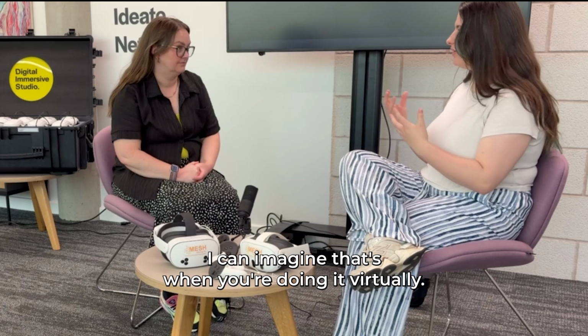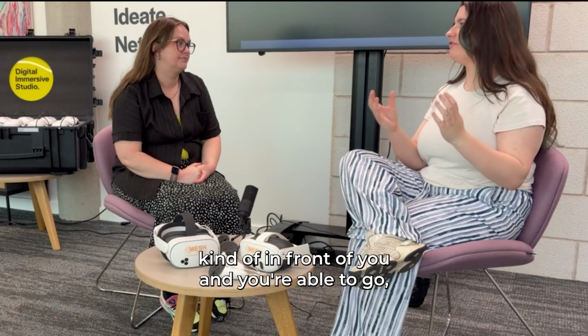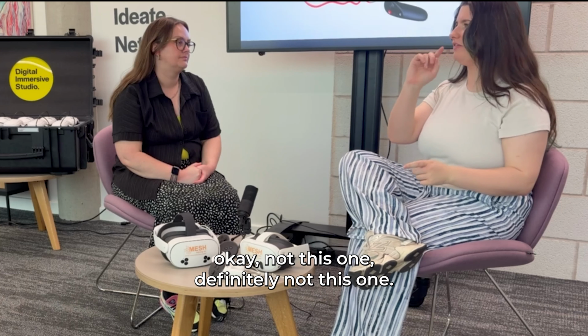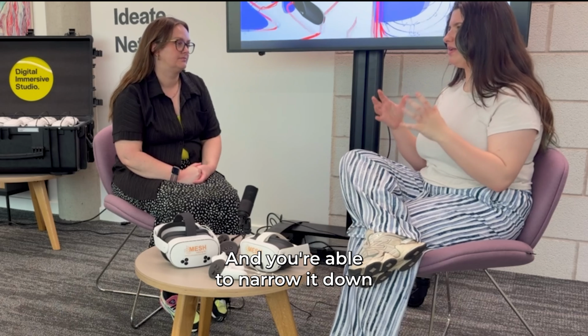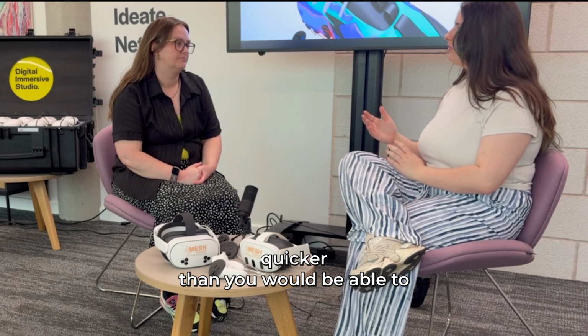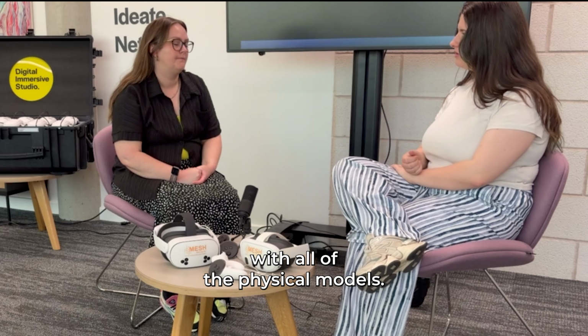I can imagine when you're doing it virtually, you have all the models in front of you and you're able to go, okay, not this one, definitely not this one. And you're able to narrow it down quicker than you would with all of the physical models. Yeah, absolutely.